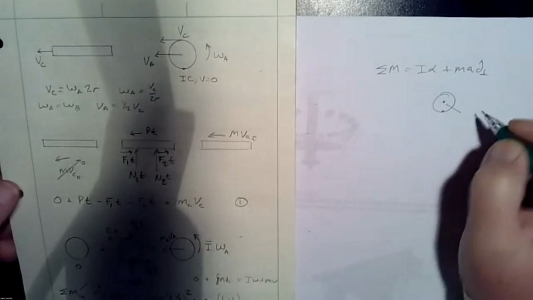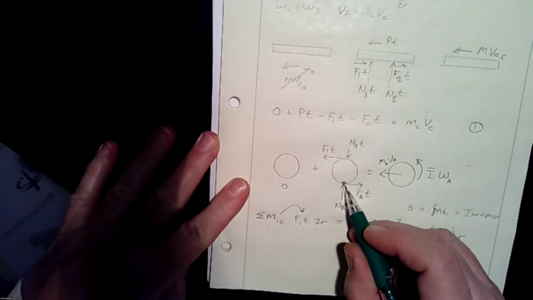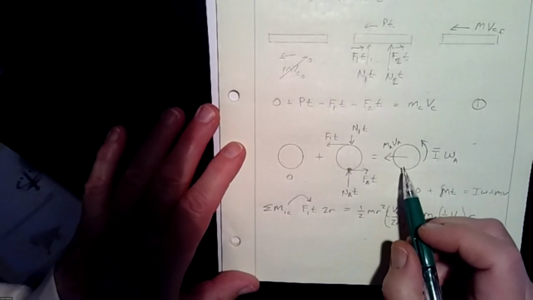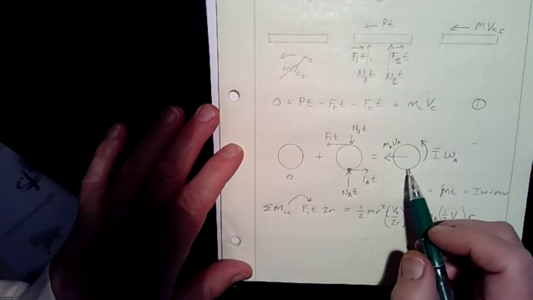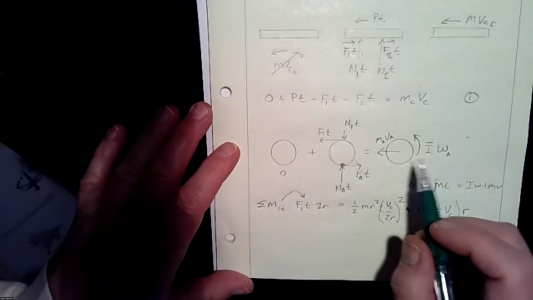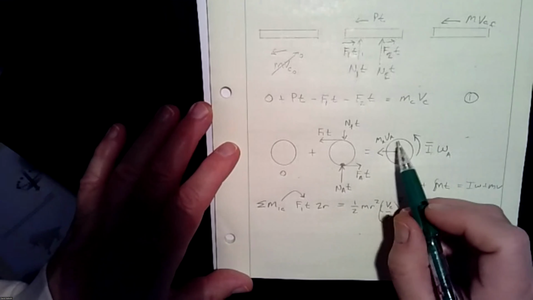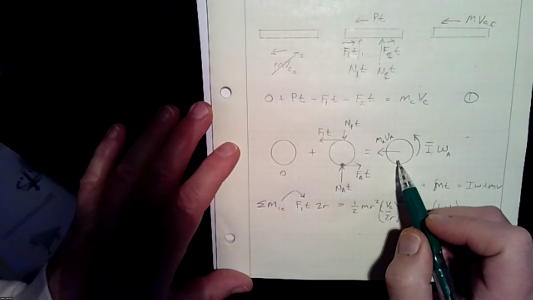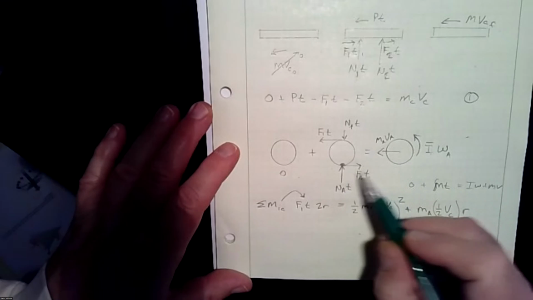But in this problem, we have moved our point to the instant center, which is not the center of gravity. So effectively, we want the moment of momentum. We're taking the momentum times this radius, and that's really our angular momentum, and that's what this becomes.